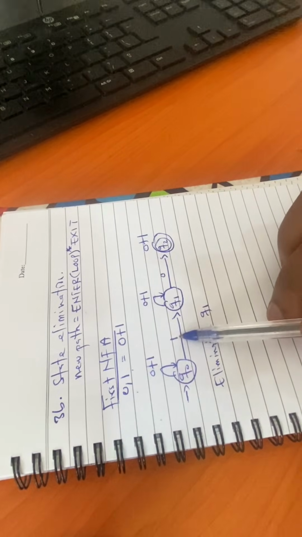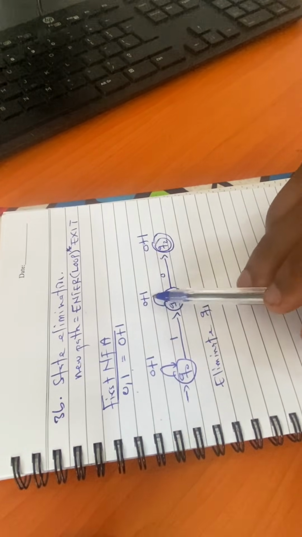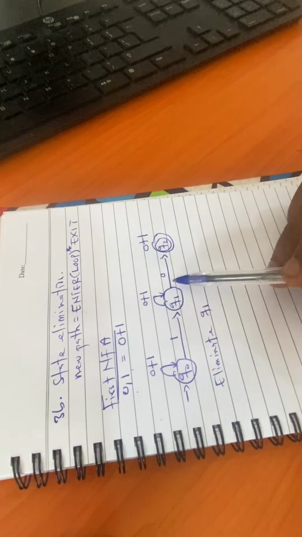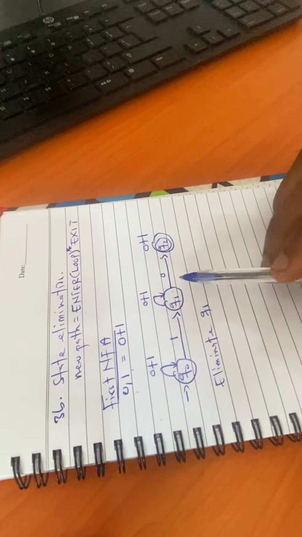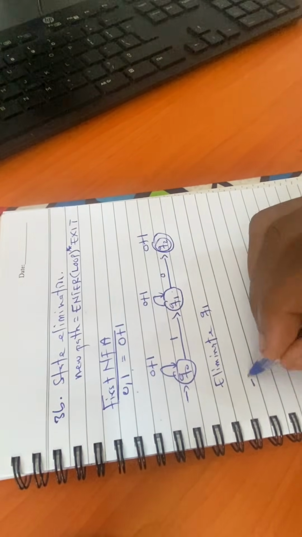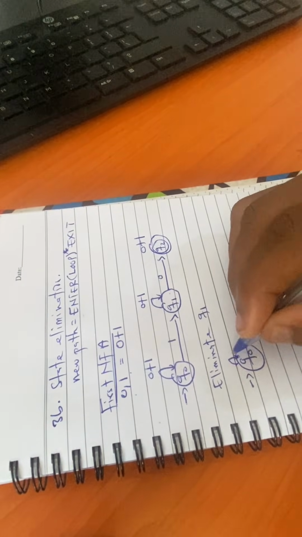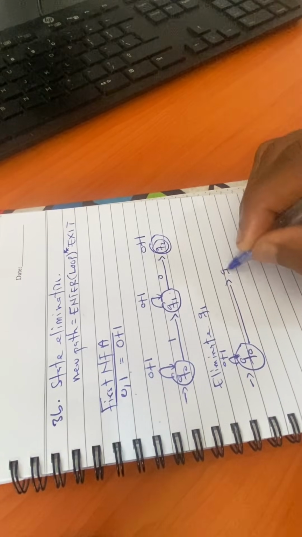We enter q1 with 1. Then when we get to q1, we loop, right? So we are going to have (0 plus 1) star. And then we exit q1 with 0, right? So after eliminating q1, our diagram becomes q0 loops 0 plus 1, and then goes straight to q2.